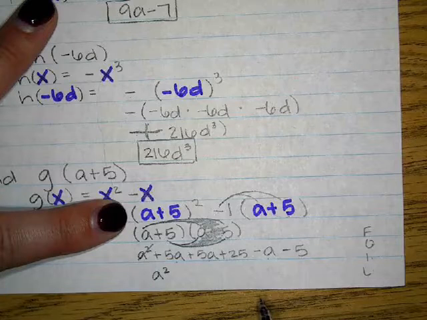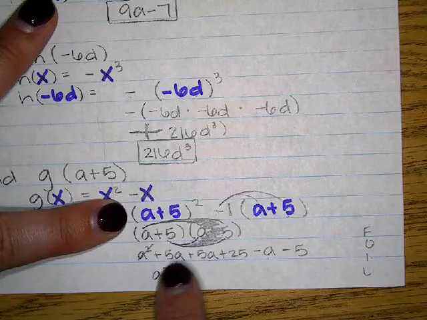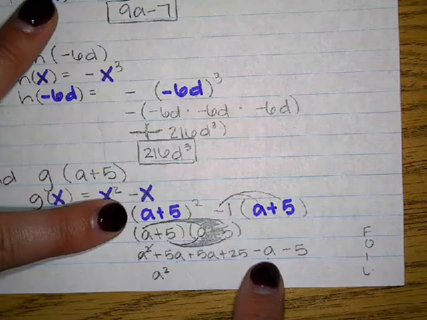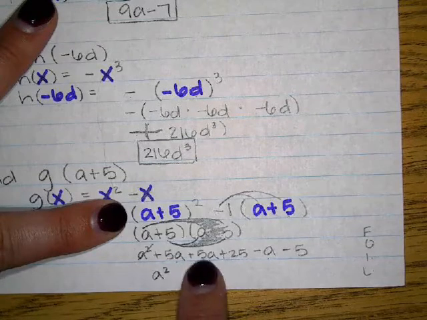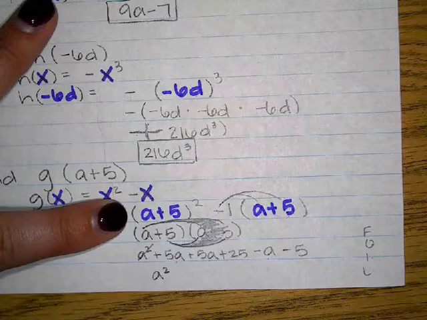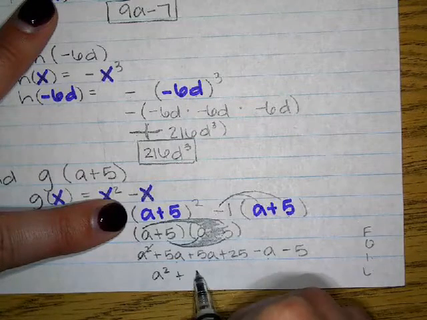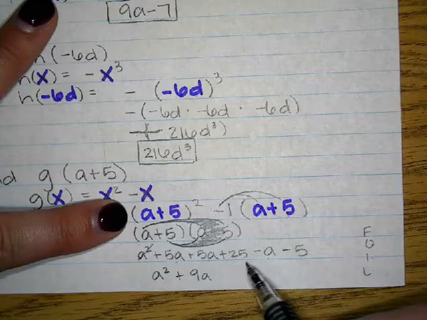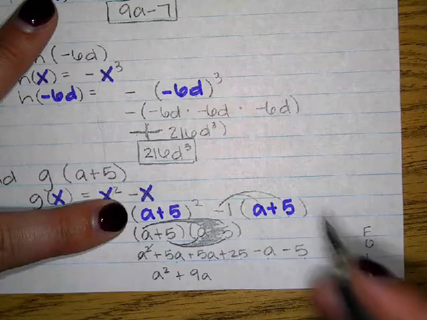There's 3 of them, but how many are there? 5, 5, negative 1. What does that add up to? 9. So plus 9a. And then we have 25 and negative 5. 20. There's our answer.